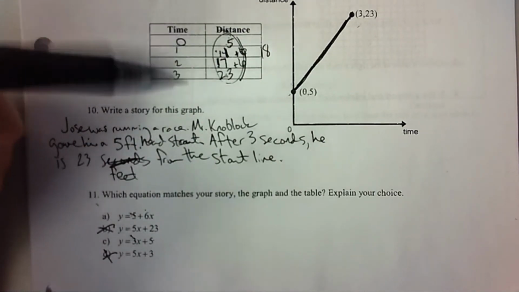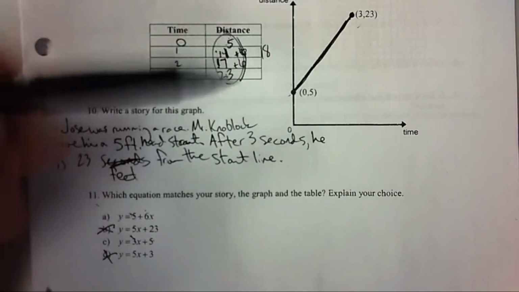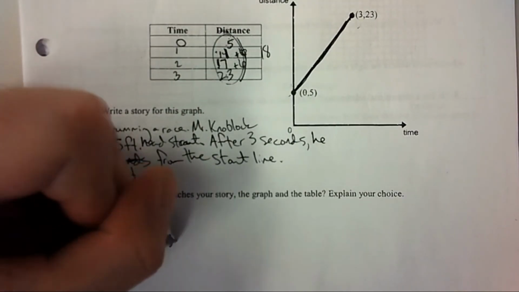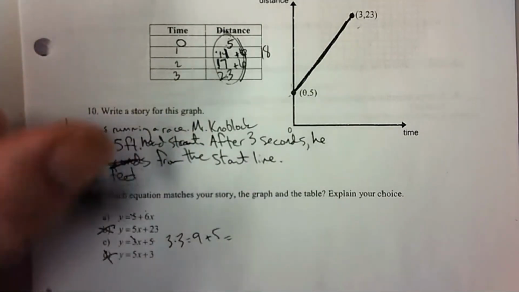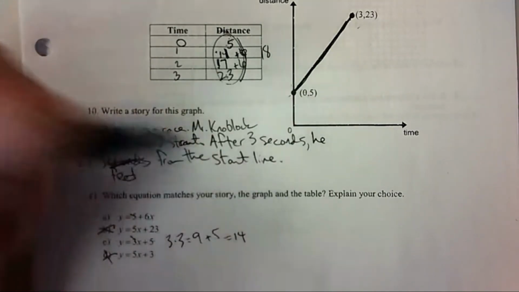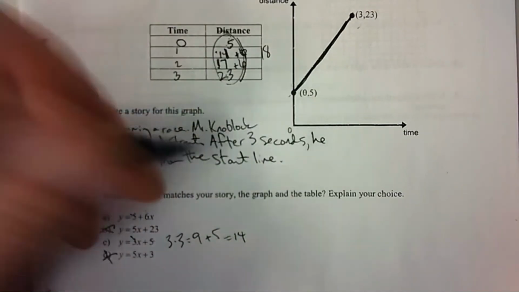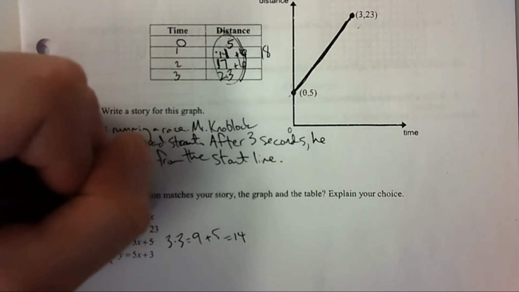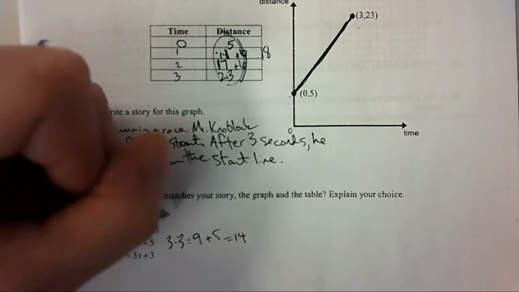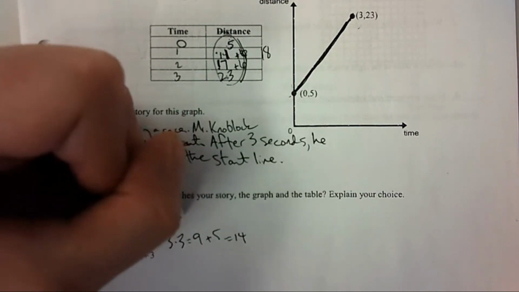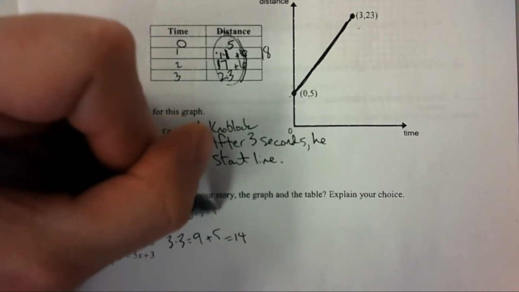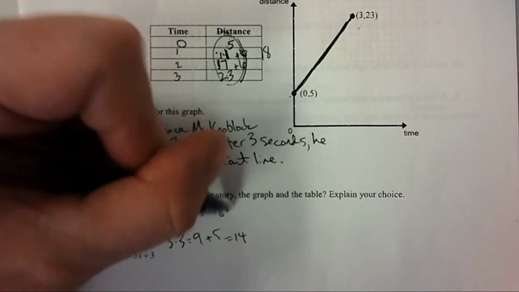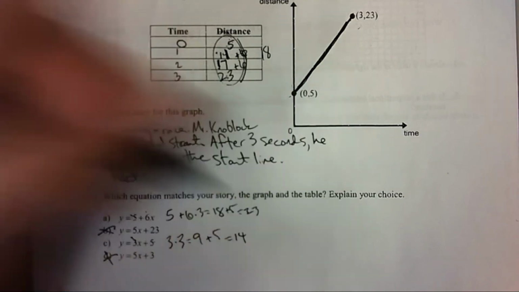Okay, if he's moving 3 feet per second, in this case, 3 times 3 would be 9. 9 plus the 5 that you started with would be 14, which doesn't seem to match up. So you already had the 5, and you're adding 6 times the 3, which gives you 18, plus that 5, so it's 23. So that's definitely going to be letter A for Jose.